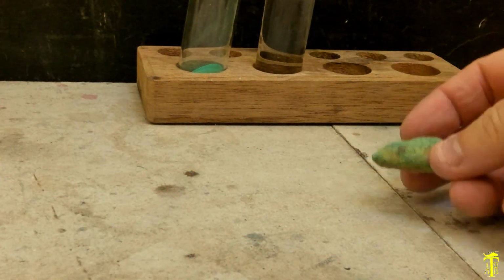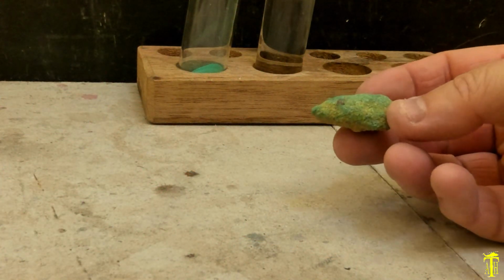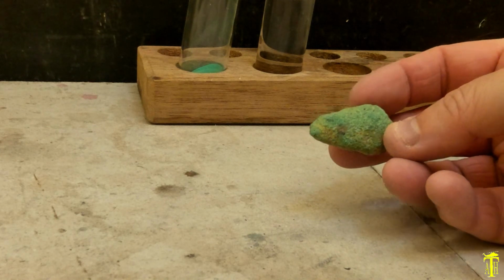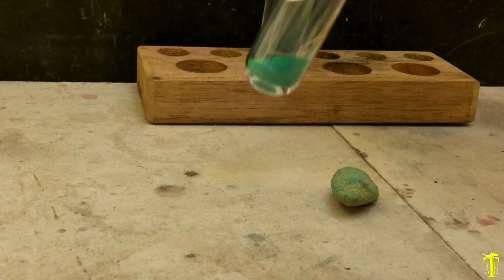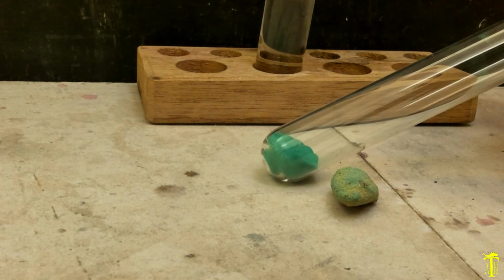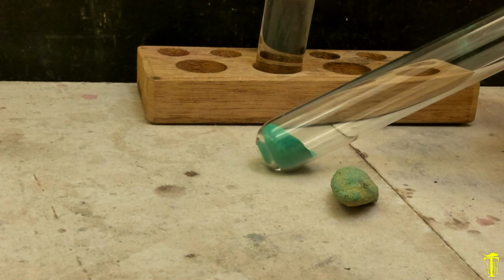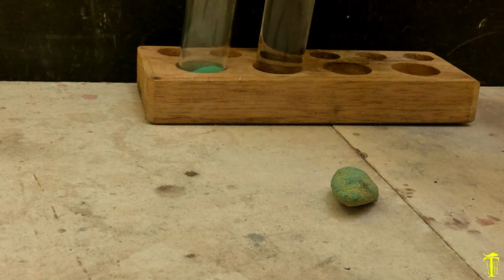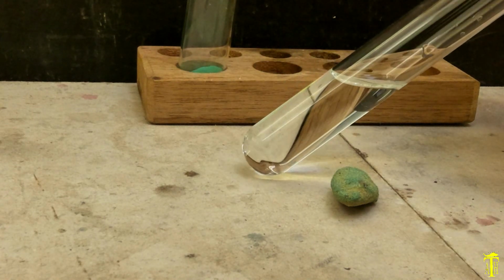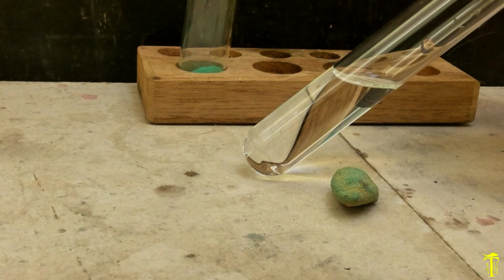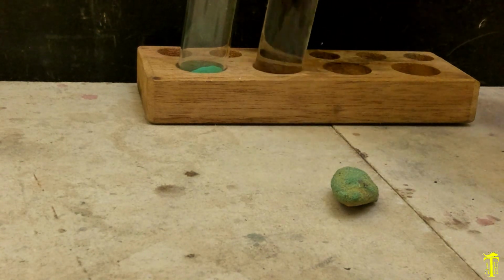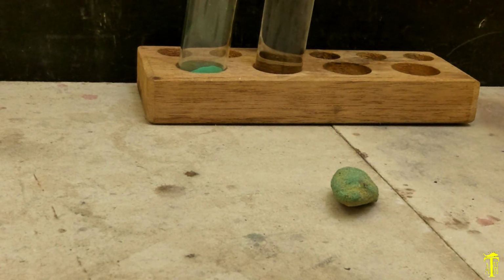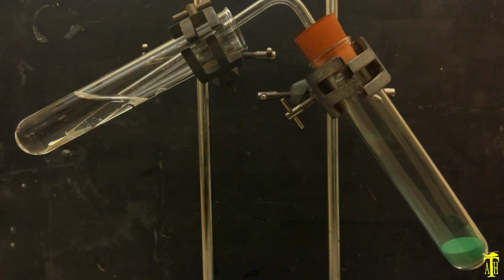So this is a piece of malachite copper ore, and you can see that green powder that's contained inside the rock. That green powder is copper carbonate, which I've got in this test tube. In my other test tube, which we're going to be using for a test in a minute, is lime water. That's calcium hydroxide solution, lime water.